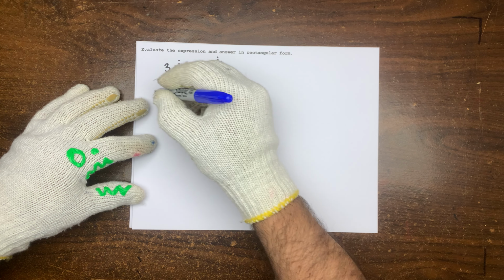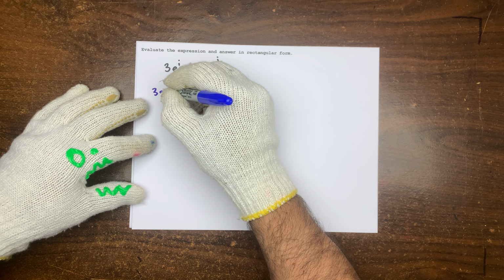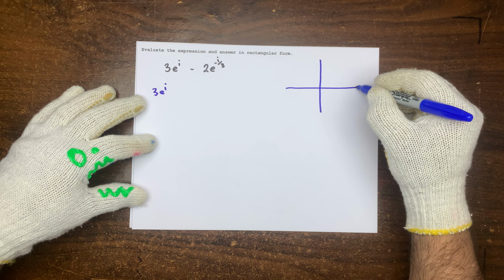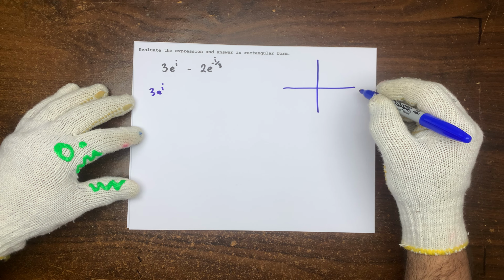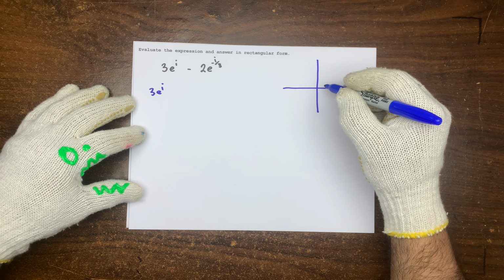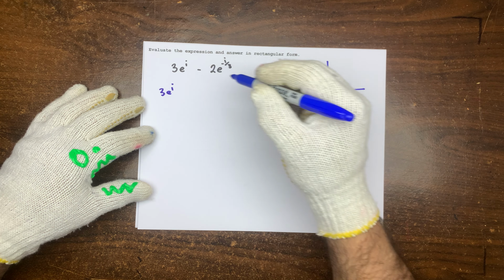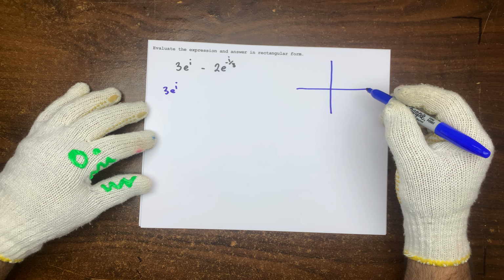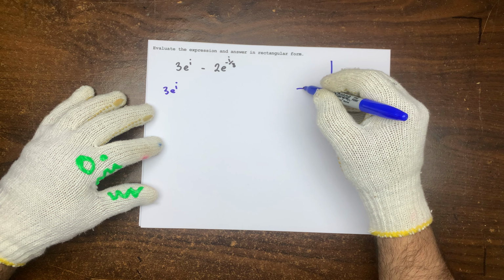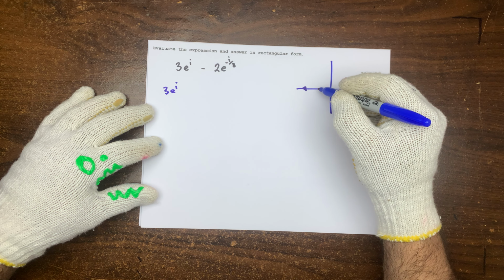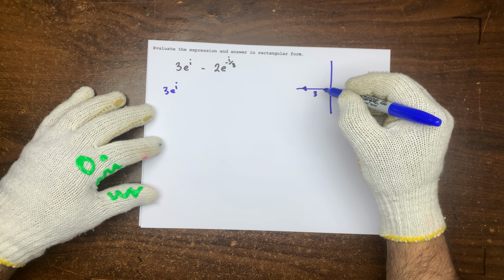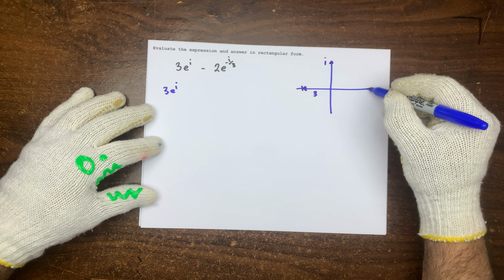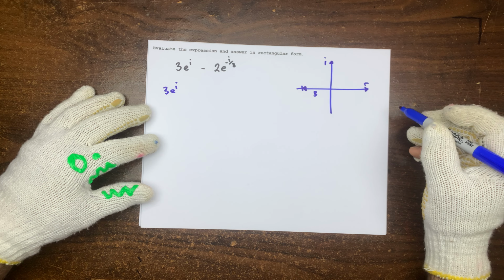So let's do the first one. So 3e to the i. Okay, let's make that little triangle here. What do we got here? Well, 3 is the radius, and then the angle is i, just straight up. So it's this way over here, and it's 3. This is going to be pretty easy. Here's my i, and here's my r.